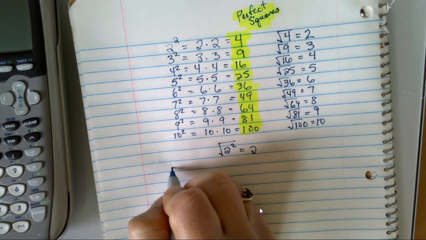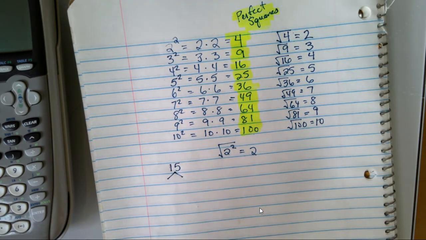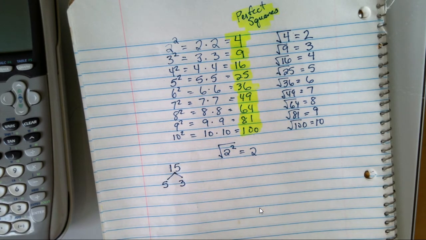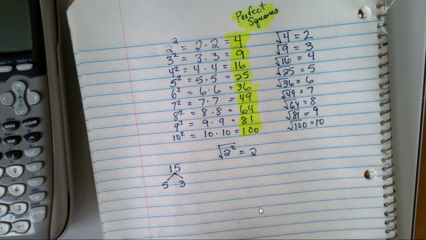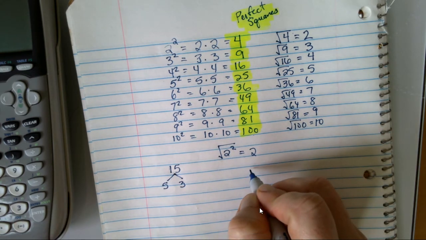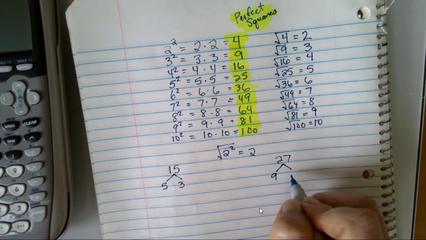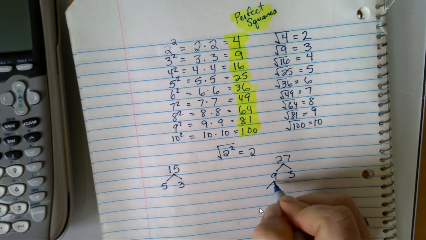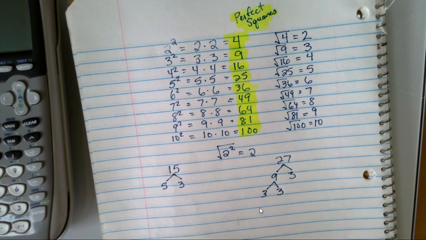If I had 15 and I wanted to find the factors of 15, I ask myself what things multiply to be 15: 5 and 3. So 5 and 3 are both factors of 15 because I can divide 15 by 5 and I can divide it by 3. So we call these factors of 15. If we had a more complicated number like 27, we could factor that up and say, okay, that's 9 times 3. And remember, when you factor, you want to break it down as much as you can. So we could factor the 9 to be 3 and 3. So these are all factors of 27.